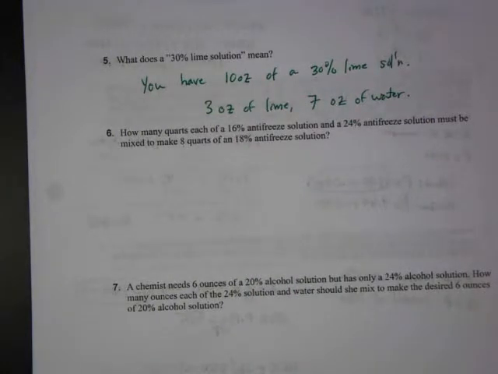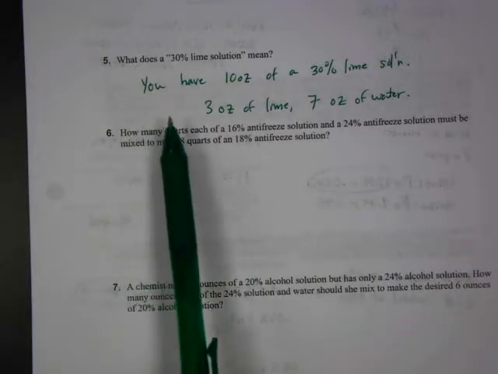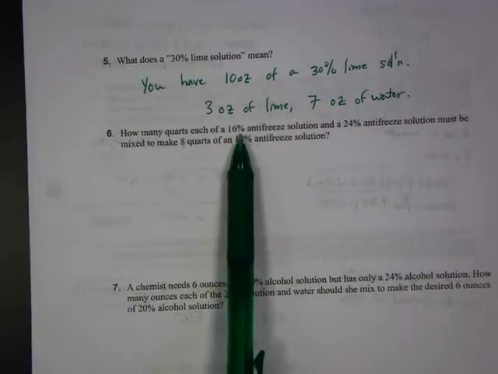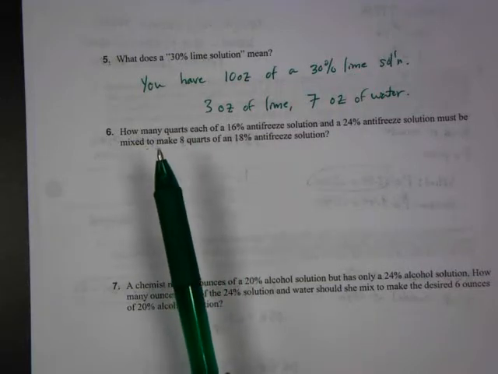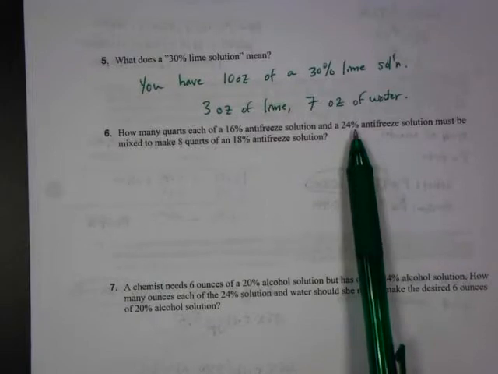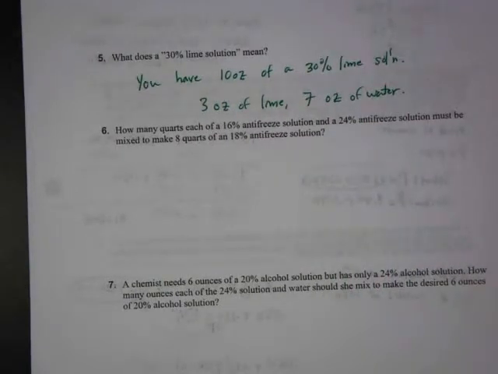What are we trying to find? How many quarts is 16%? How many quarts is 24%? Correct. How many quarts of each? So we want the number of quarts of the 16% solution, and we want the number of quarts of the 24% solution. So what do we want to call those? What letters do we want to use?